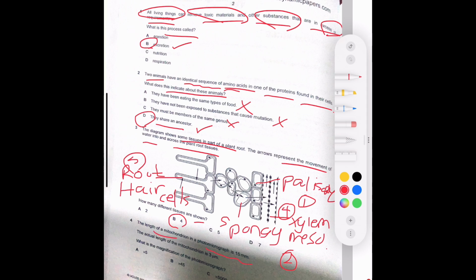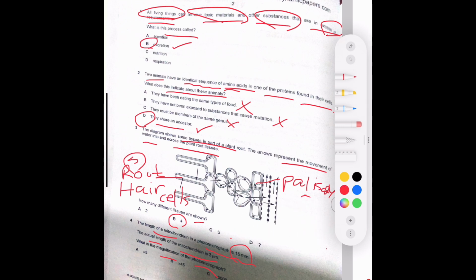Now, the length of the mitochondrion is as shown, the actual length they have given us, and we have to find the magnification. Now, remember, when we talk about magnification, we have to remember the formula of magnification, which is image size over actual size. And therefore, we have to use this formula to figure out this problem.